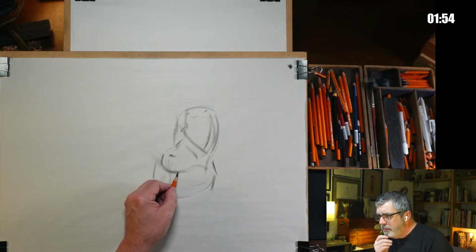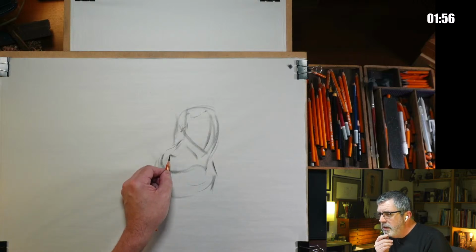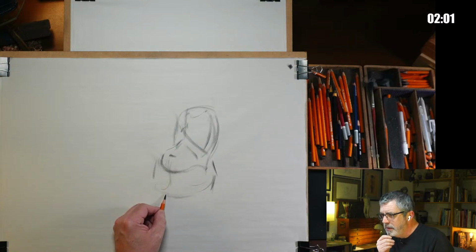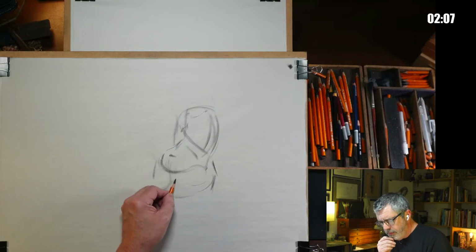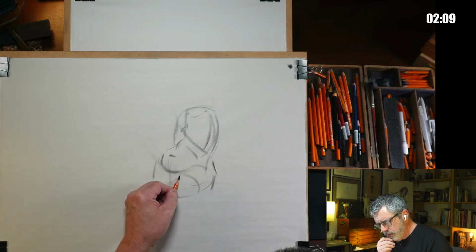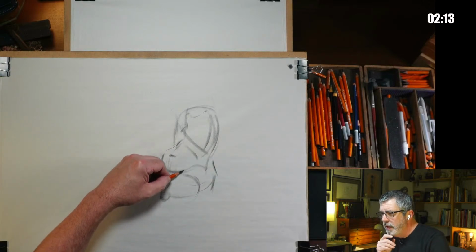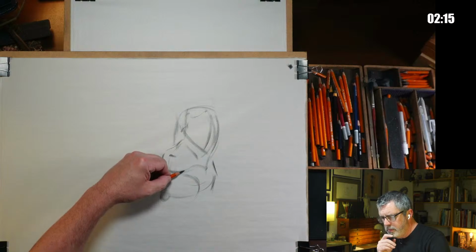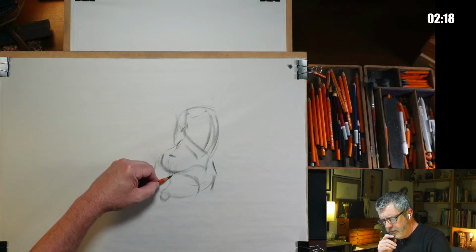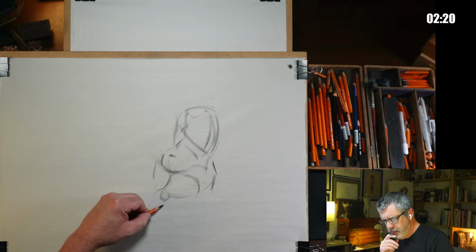Now using her navel as a guide, we come down, and this is actually where her knee is, sitting just about here, the kneecap. So once again we've got this foreshortened upper leg, and it's sitting in here.